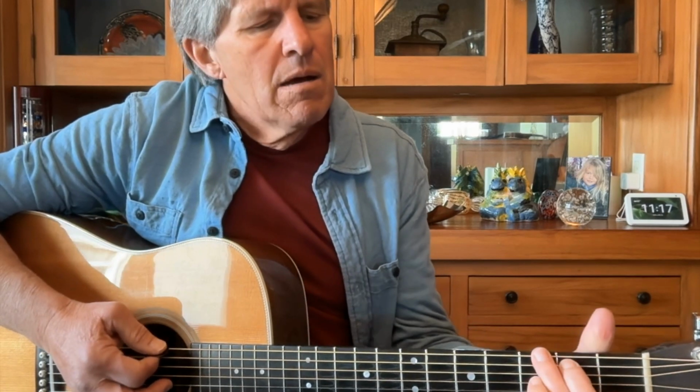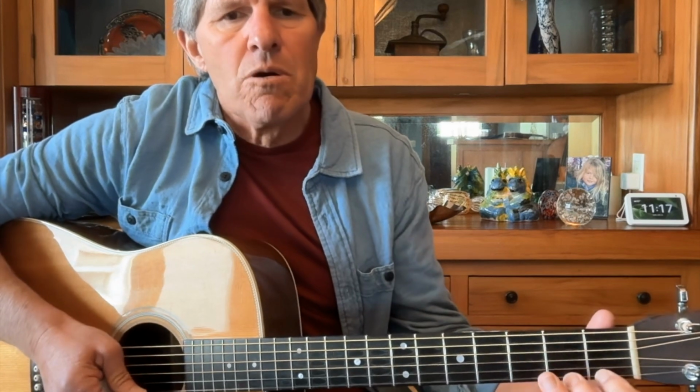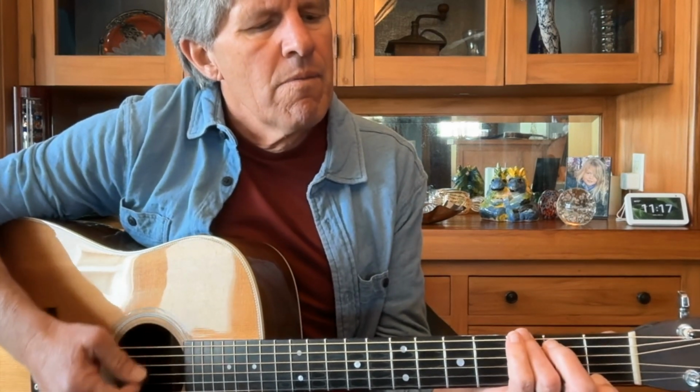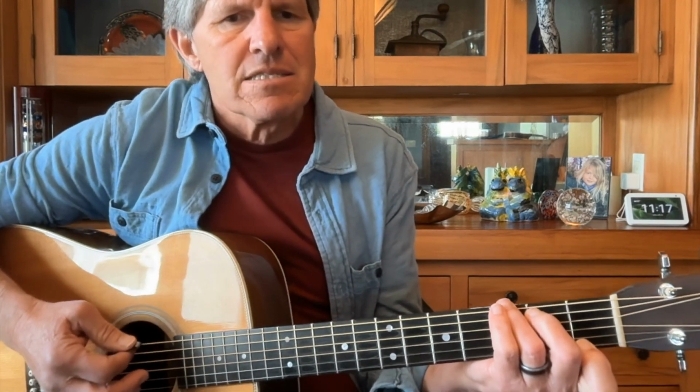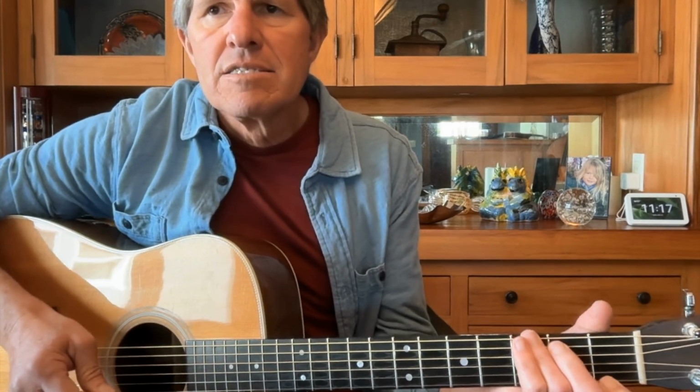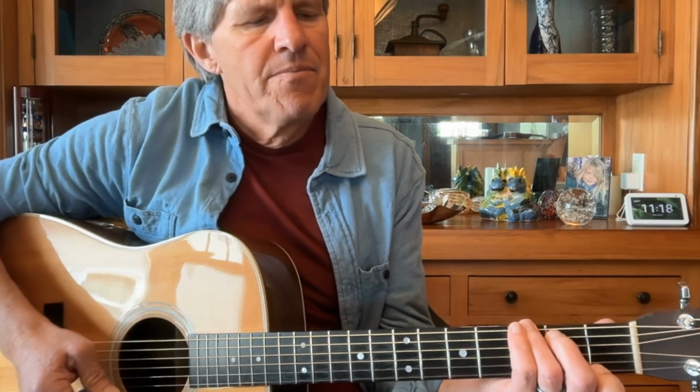Usually in the key of G, the F is an F sharp, but we're going to play it as F natural. So that's why that chord is a G7, because we have that flattened 7th note in the scale, which is F.